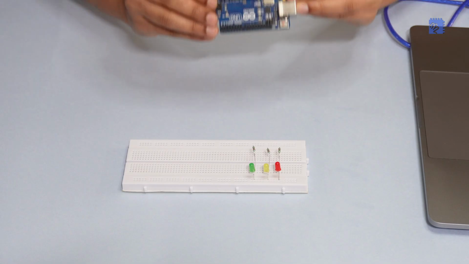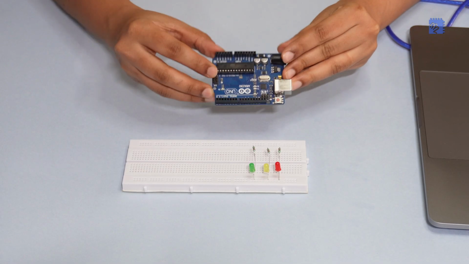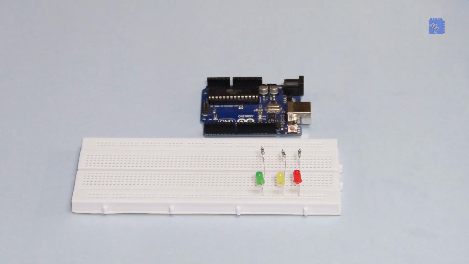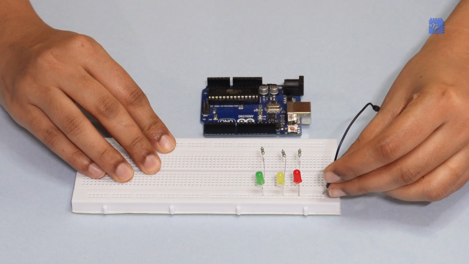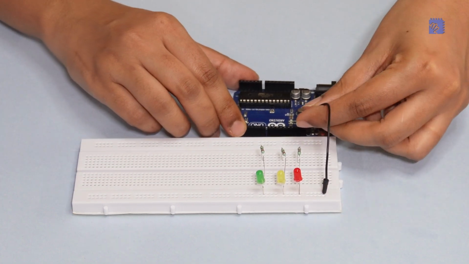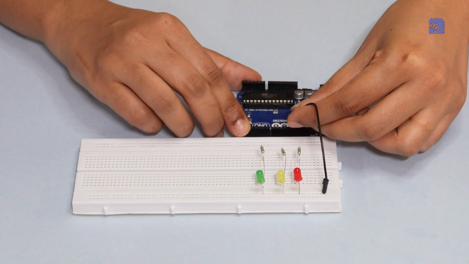Next, position the Arduino UNO right next to the breadboard for easy wiring. Use a jumper wire to connect the ground rail on the breadboard to the GND pin on the Arduino. This will provide the necessary ground connection for all 3 LEDs.